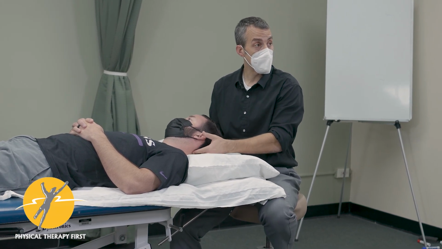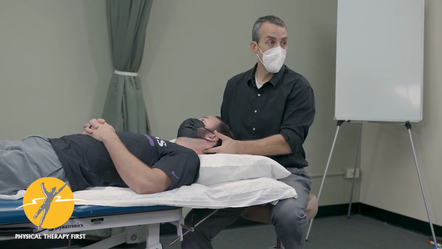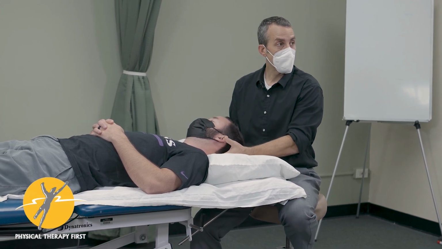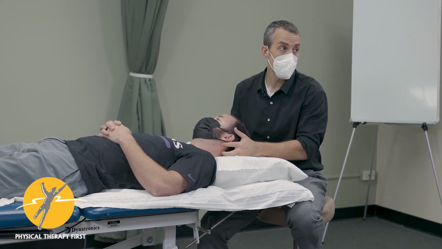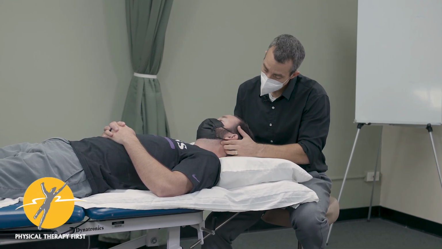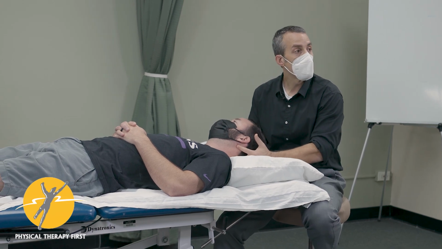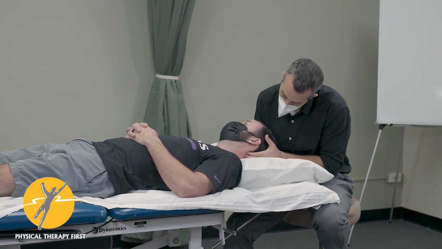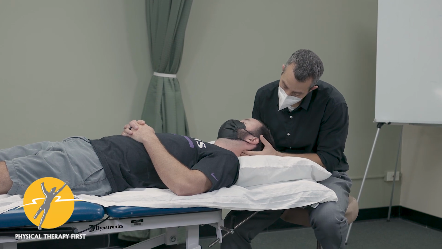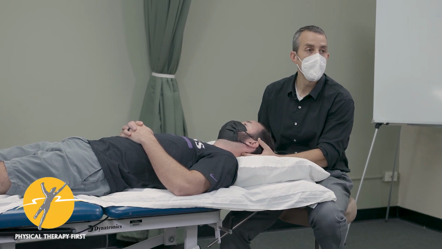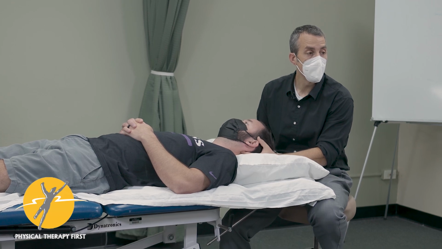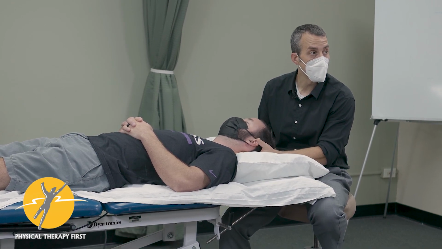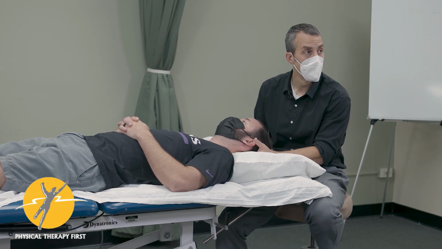The inferior oblique, which has a decent amount of myodural bridging and which the greater occipital nerve goes through, runs from that transverse process of C1 to the spinous process of C2. So you can palpate along there, see if there's a trigger point, and again, have him rotate toward your fingers, and you can feel that muscle kick in, and you're looking for reproduction of pain.